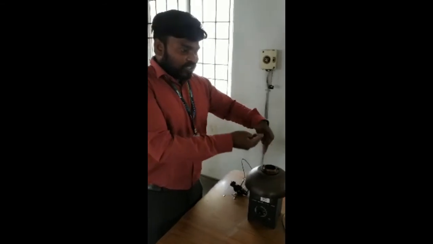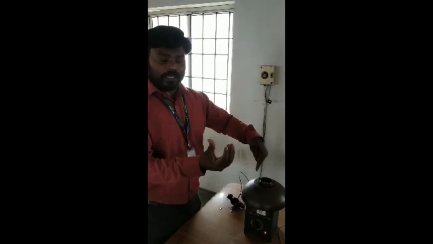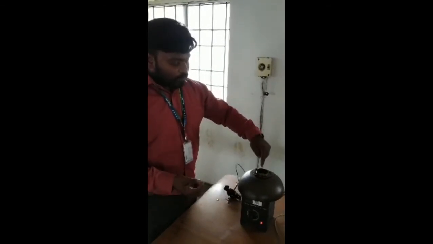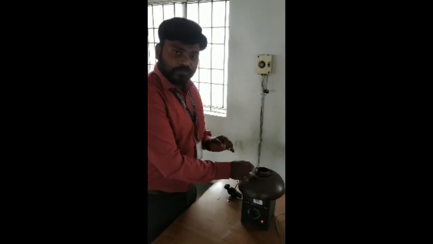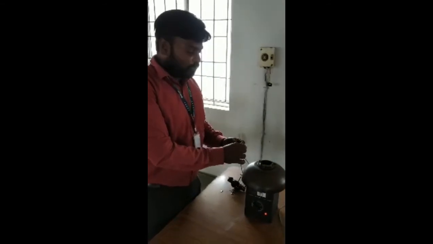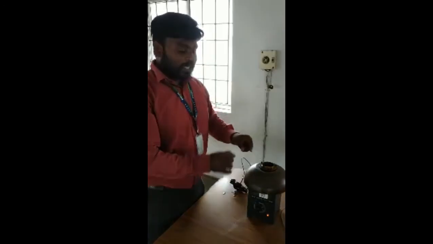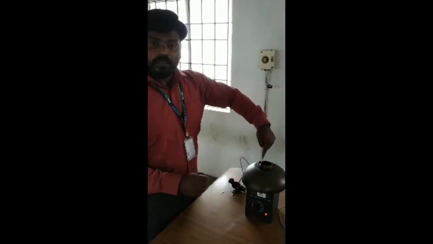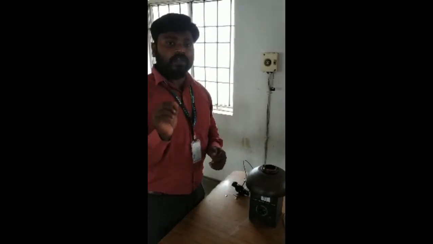When it reaches some 60 or 65 degrees, I am saying this because every fuel has a different range. If you reach 60 or 65, take a matchstick and keep it near the fuel. You have to keep checking every 5, 2, or 3 minutes. Whenever a flash comes from that fuel, you have to note down the temperature reading. That point is nothing but the flash point.